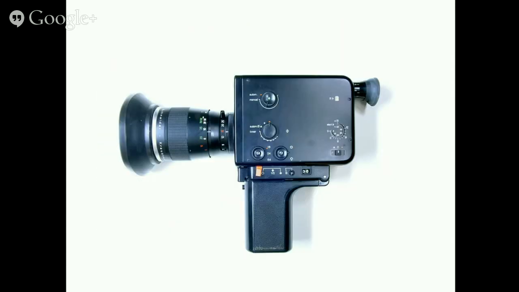The cine cameras were improved. So this is a Cine 8 camera with a better lens, so that we didn't have to have quite such a long distance between the cameras and the force plates.